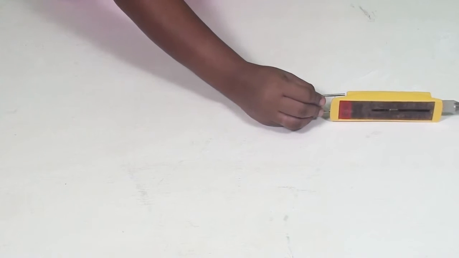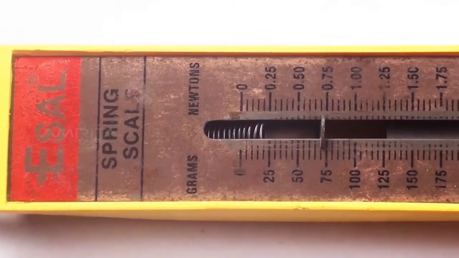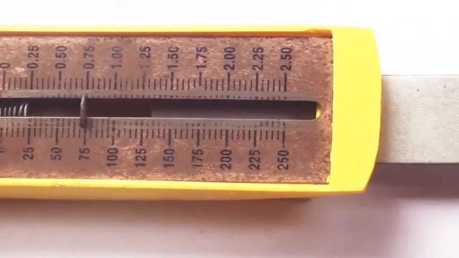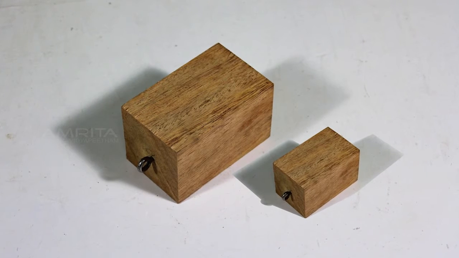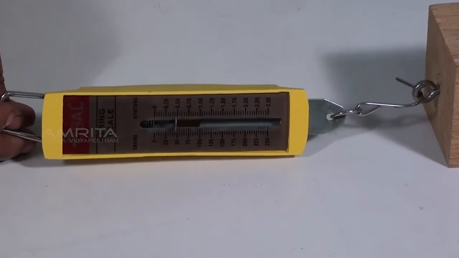We also observed that for a constant acceleration of an object, the unbalanced force applied will be directly proportional to the mass of the object. For objects with larger mass, we need to apply a larger unbalanced force to get the same acceleration.